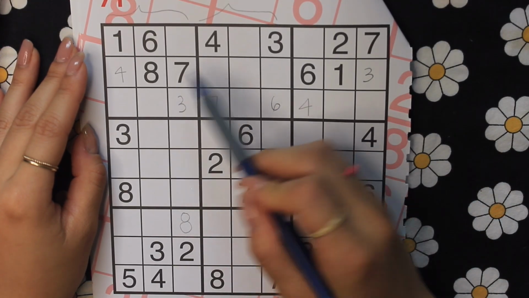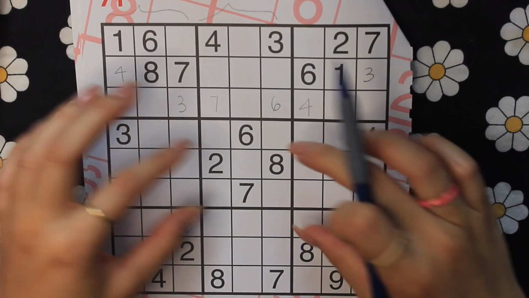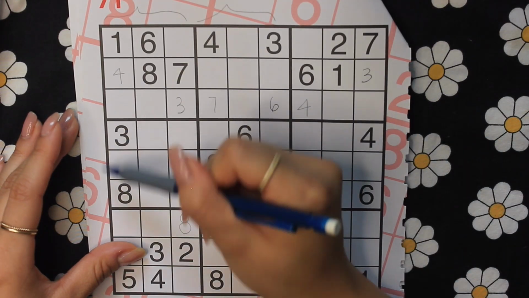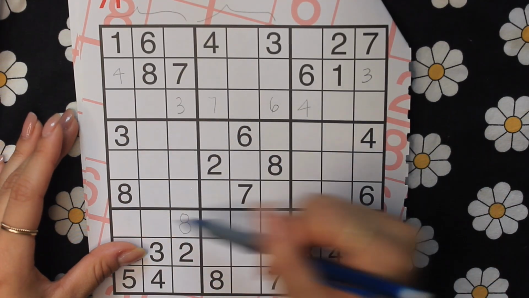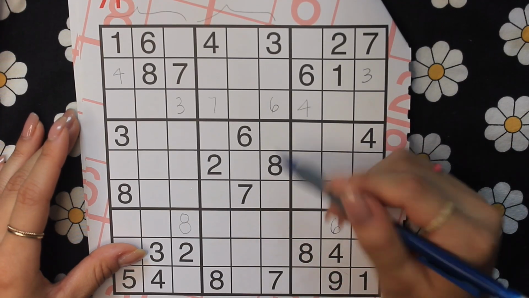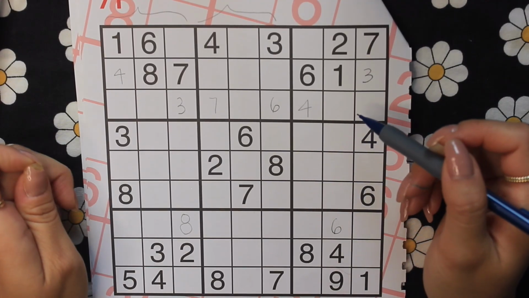But it doesn't actually look like there are multiple 8s or multiple 9s, so we can move on to the next chunky row, which is this chunky row. So we're basically going to be doing the same thing that we just did, but looking at different numbers within the context of this for now.